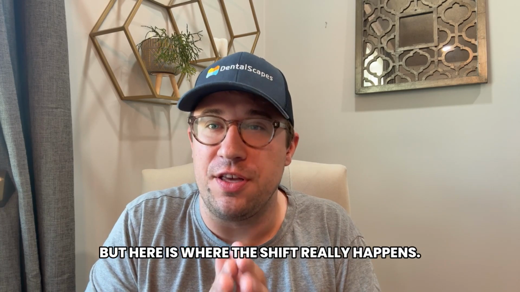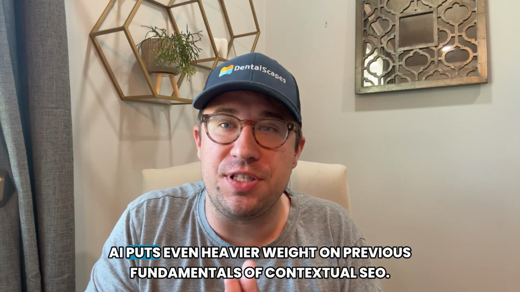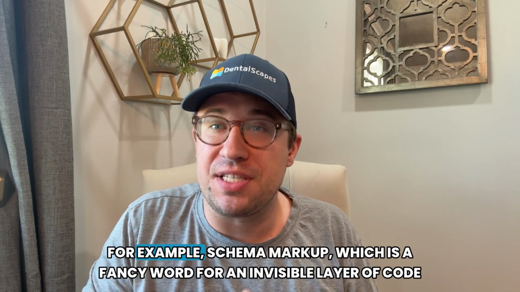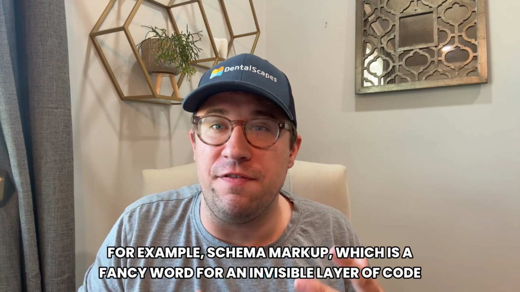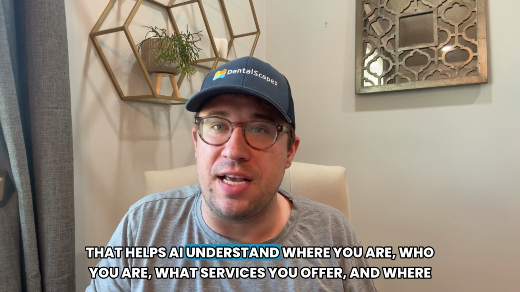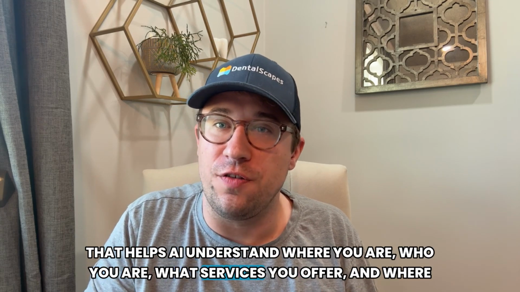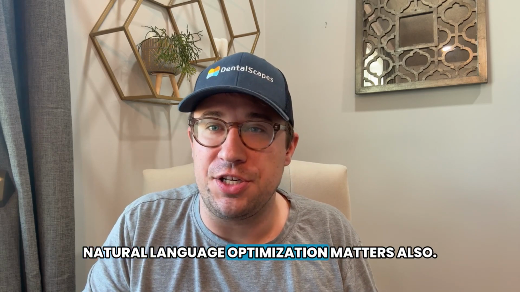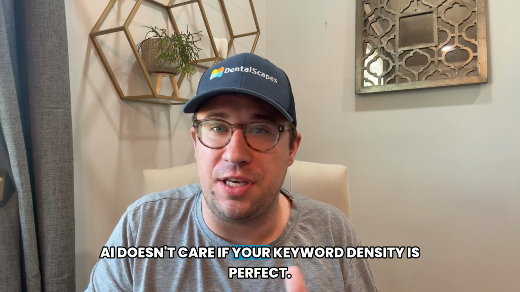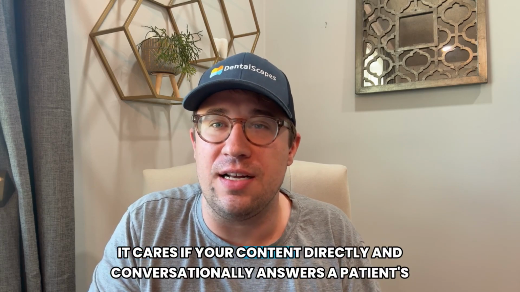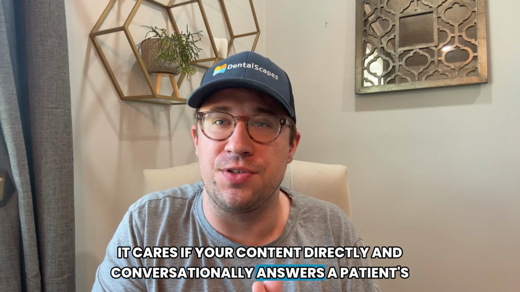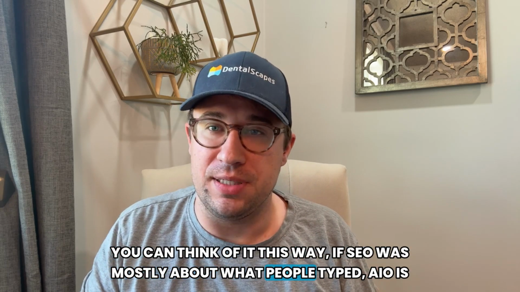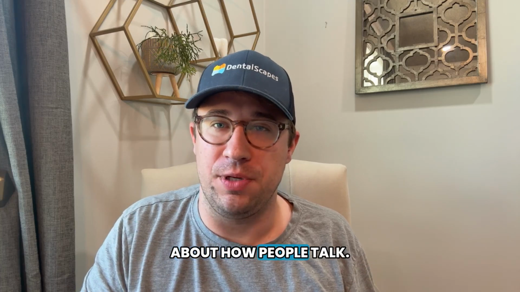But here is where the shift really happens. AI puts even heavier weight on previous fundamentals of contextual SEO. For example, schema markup, which is a fancy word for an invisible layer of code that helps AI understand where you are, who you are, what services you offer, and where you're located. That's now critical. Natural language optimization matters also. AI doesn't care if your keyword density is perfect. It cares if your content directly and conversationally answers a patient's question. You can think of it this way. If SEO was mostly about what people typed, AIO is about how people talk.